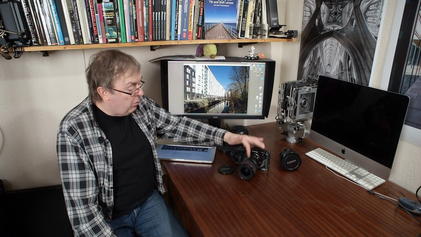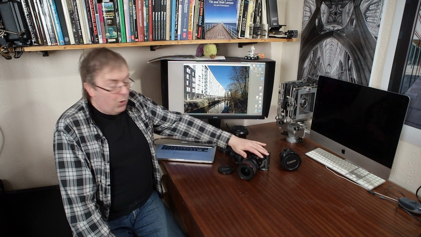This lens on the 5DS would be my normal sort of walk around general purpose lens for if I'm visiting somewhere and just want to take some snaps. I will use one of these. I'm quite happy using shift handheld.